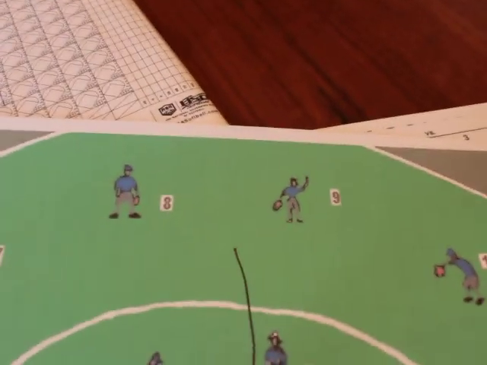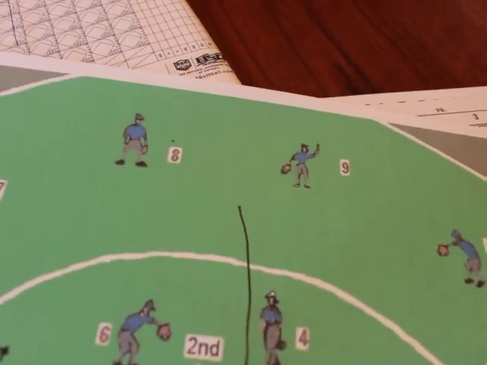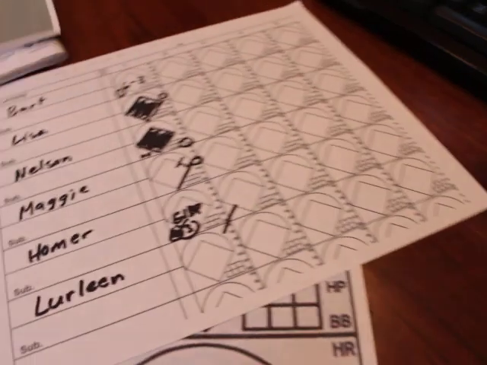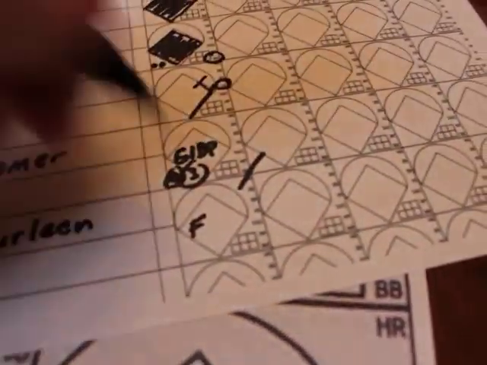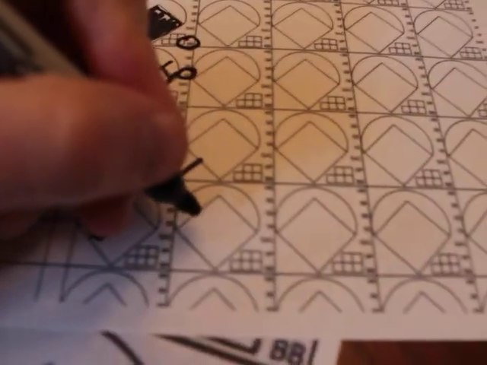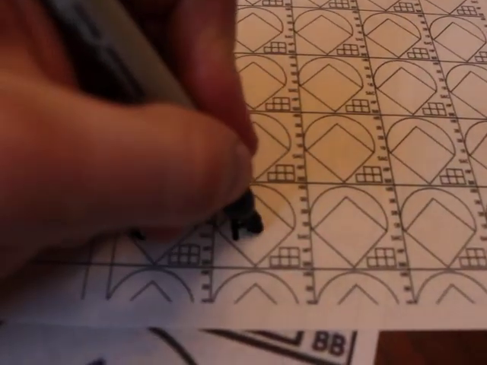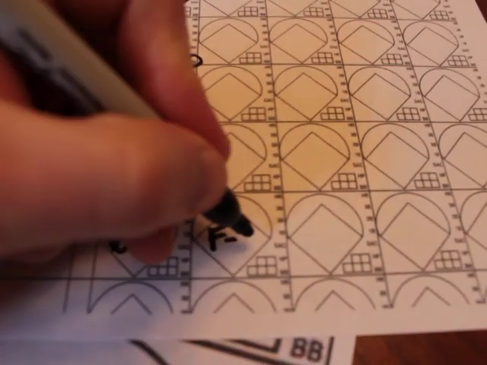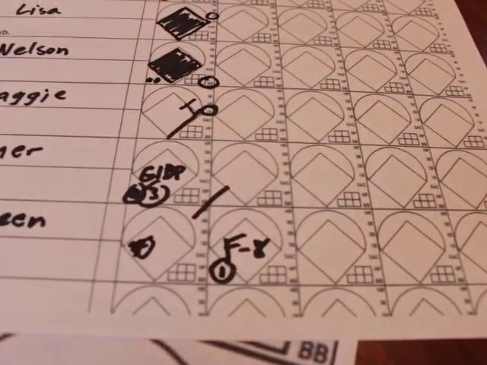One of these 2 guys in center field is going to catch it. Probably going to be this guy. So in the case of a pop fly, you just put F in second inning, dash the number of the player who caught it, which in this case was 8. And then you put 1 out for the first out.